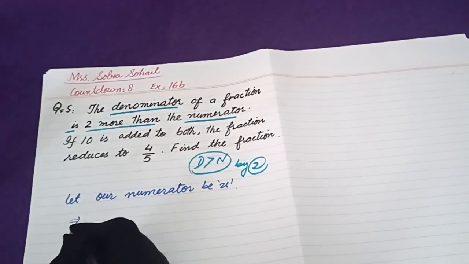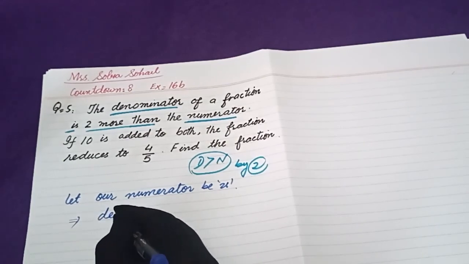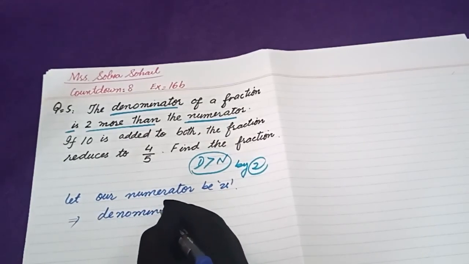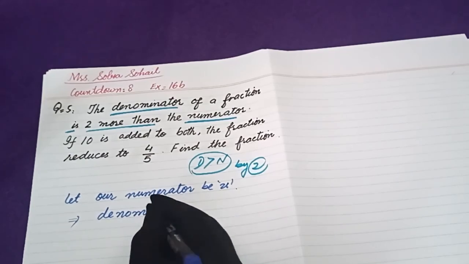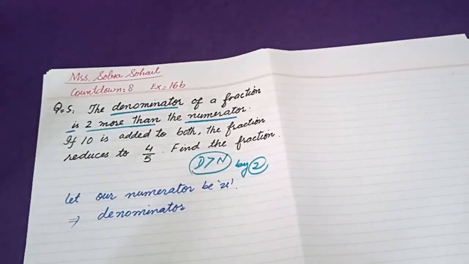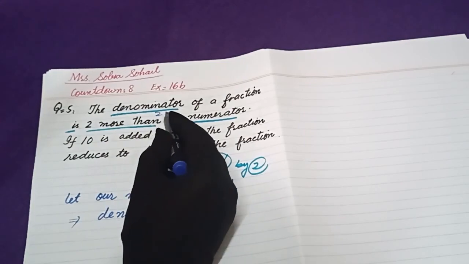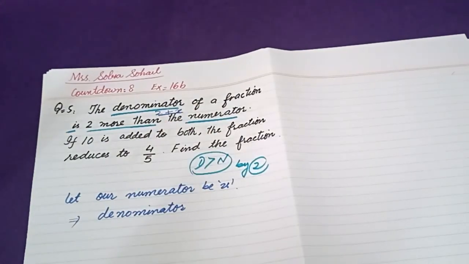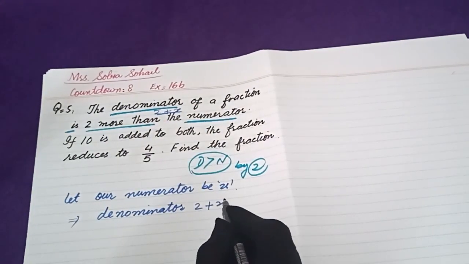Then the denominator will be 2 more than the numerator, which means 2 plus x.